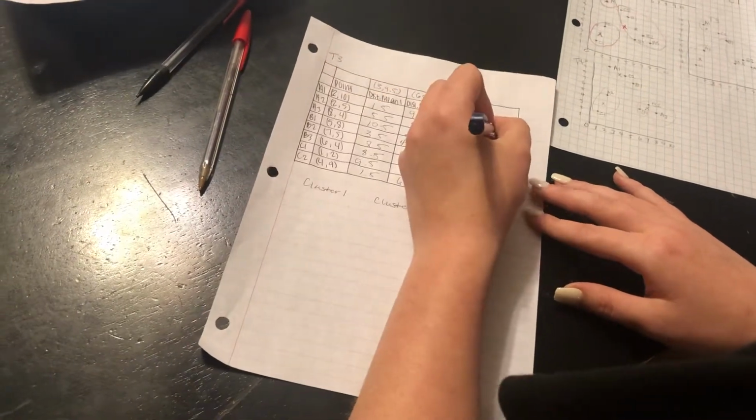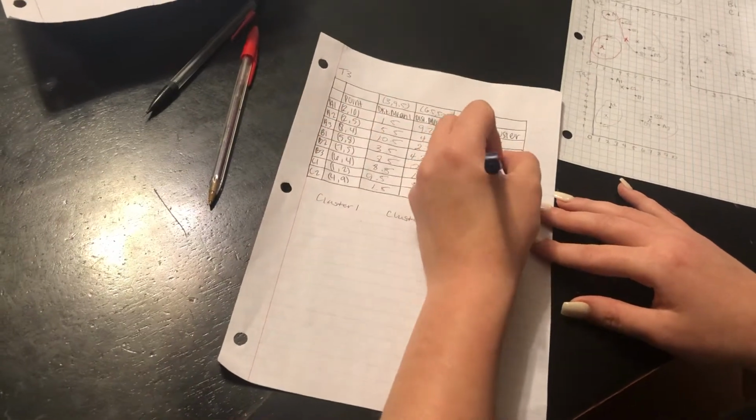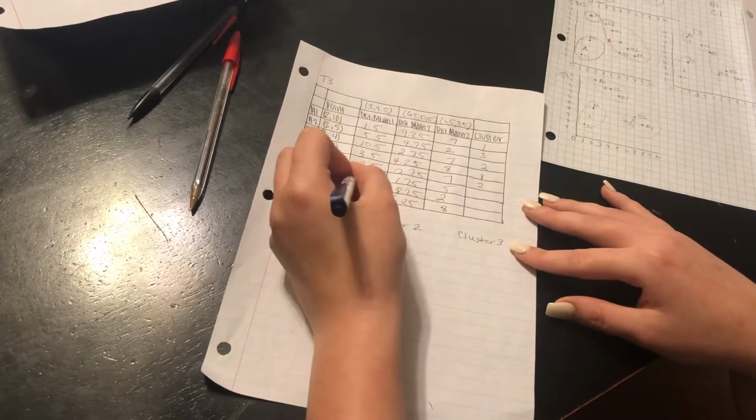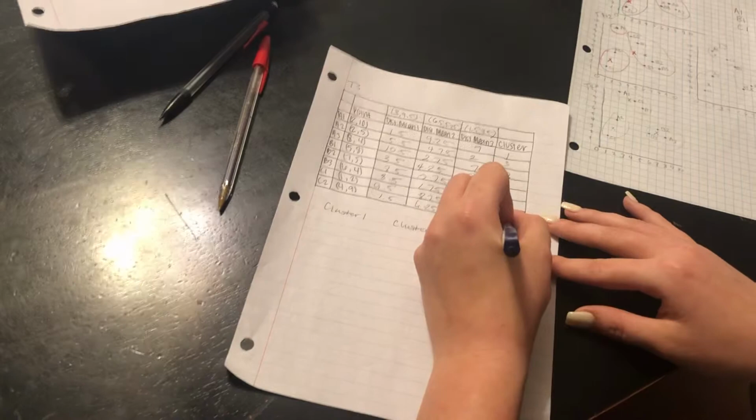So the lowest one is going to be the first one, and then this one's going to be the third one. This one's going to be the second one. This one's going to be the first one again. This is the second one. This is the second one. This is the third one. And this is the first one.